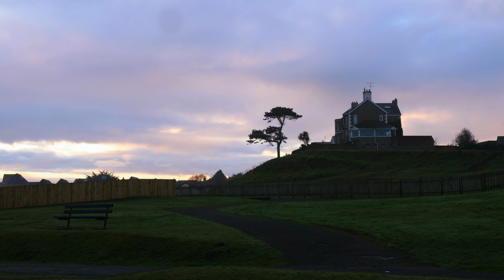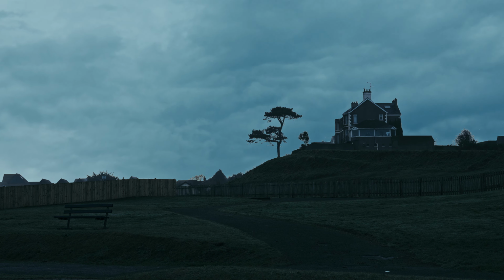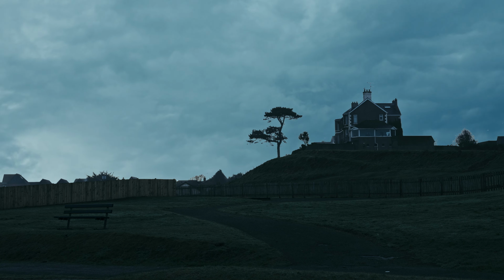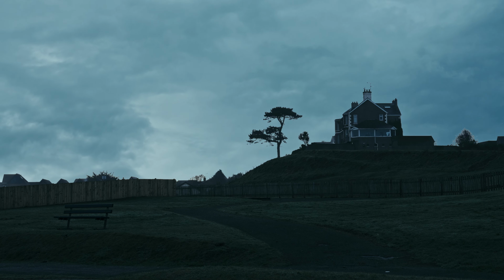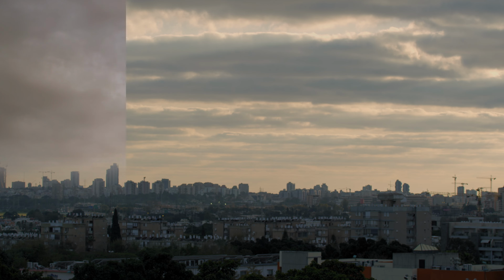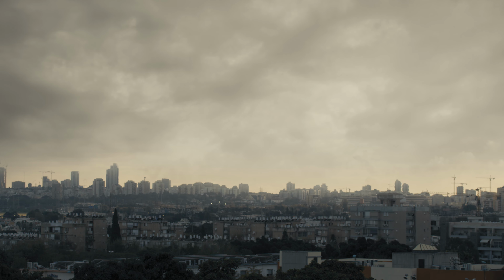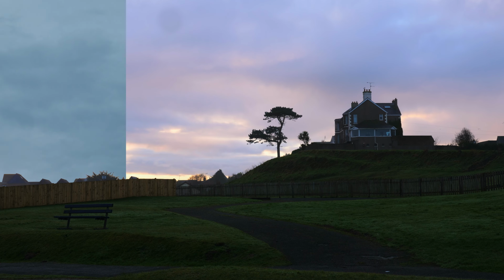We turned it into this dark and moody kind of creepy thing, and it looks really good. So there you go, 2 super quick ways to replace the sky in your videos without rotoscoping.